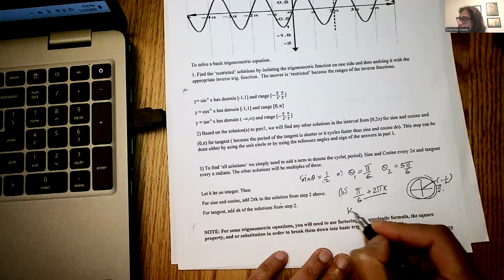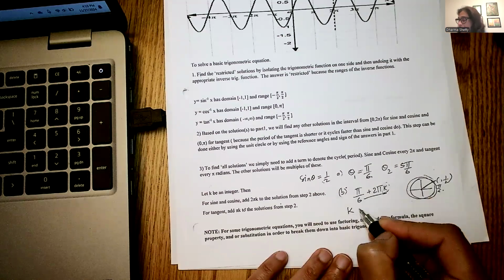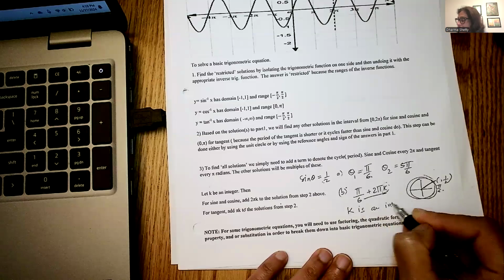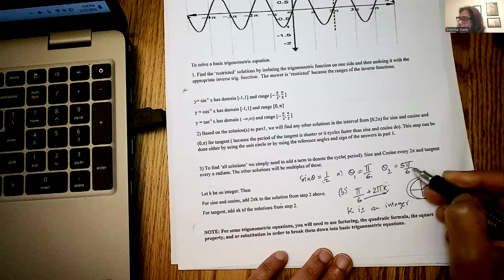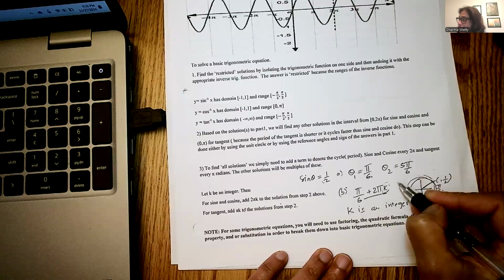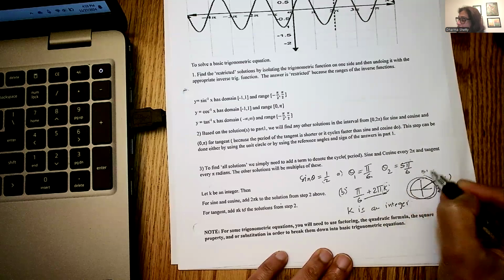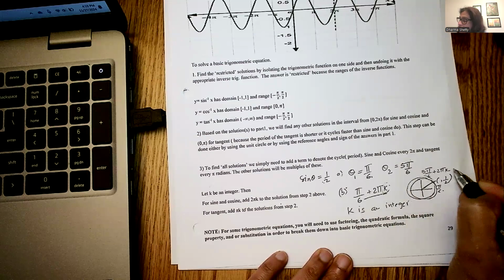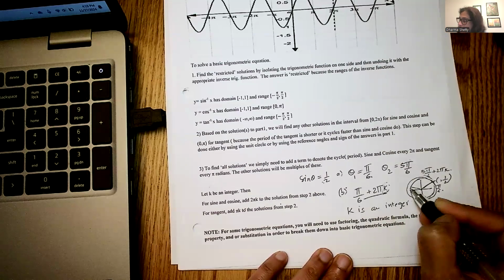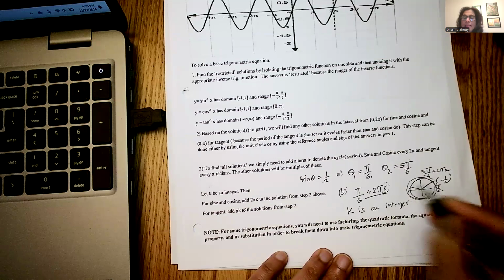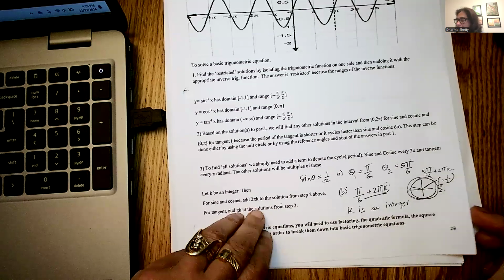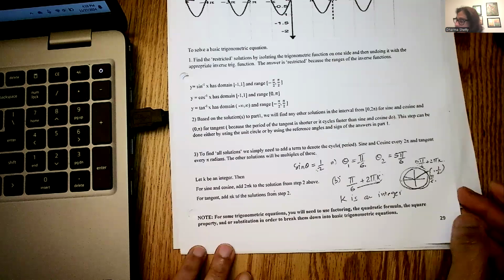Of course, whenever you use a variable, we should identify what it represents. So k is an integer. Again, to find the second angles, we will write the same way, 5 pi/6 plus 2 pi k. So it'll be over here. Again, if I rotate again, I'll come to the other angles, the second angle where sine is equal to 1/2.